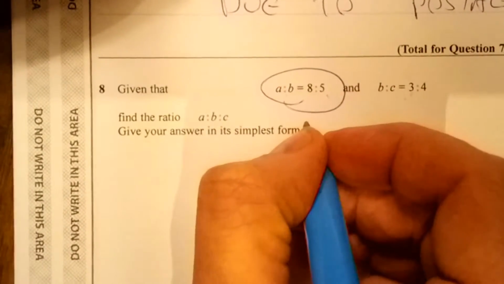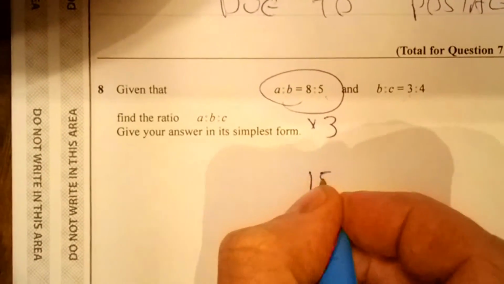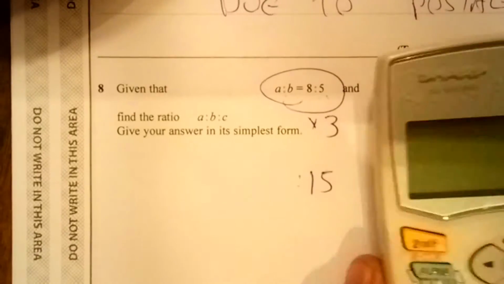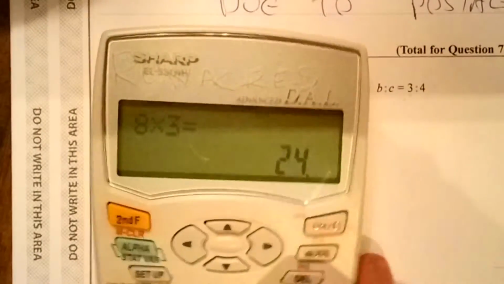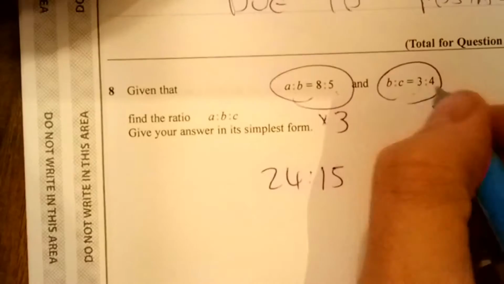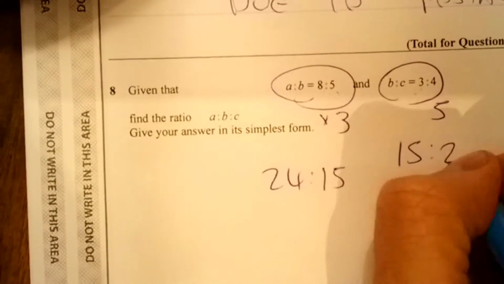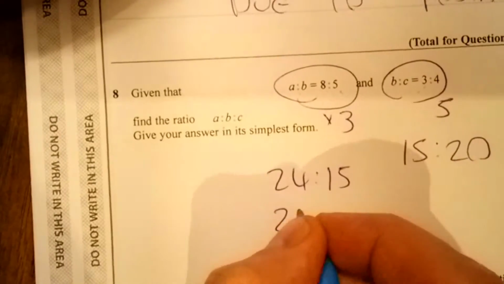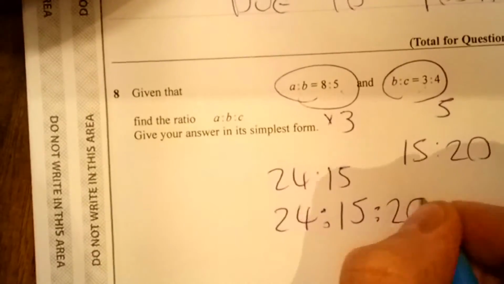So this bit here, we're going to multiply by 3. Okay, so then it's going to be 15. 8 times 3, it's calculator paper, I'm going to be lazy and use my calculator. 24. And this one here, we're going to times by 5. 5 times 3 is 15. 4 times 5 is 20. So we can now make the ratio 24 to 15 to 20.